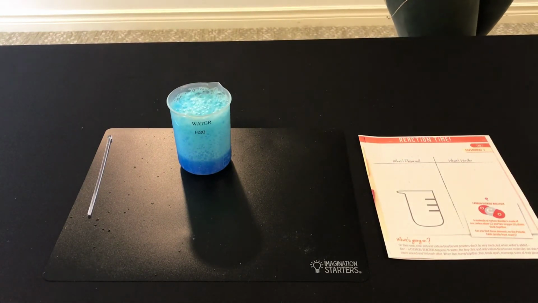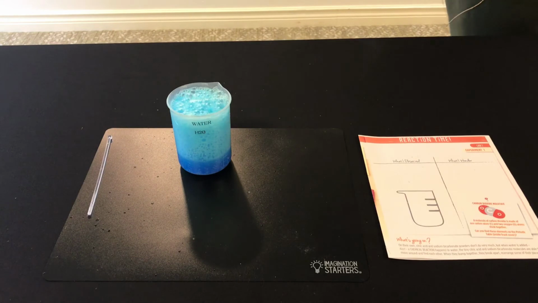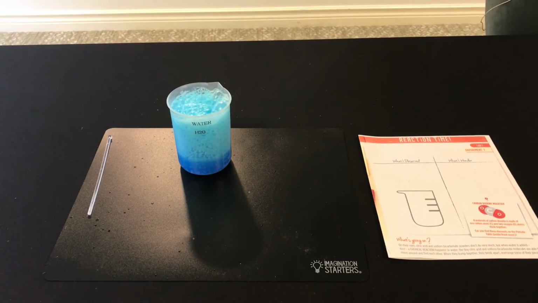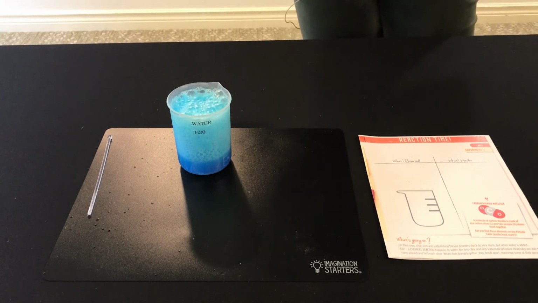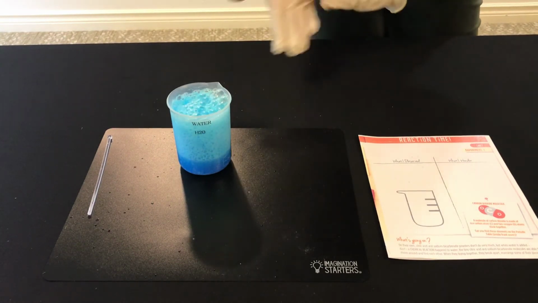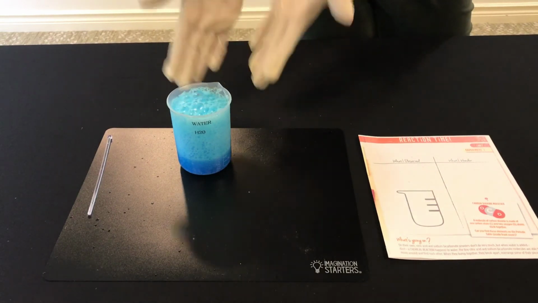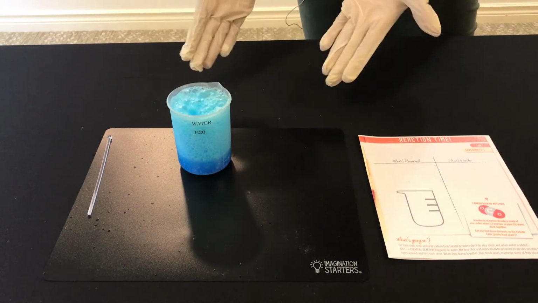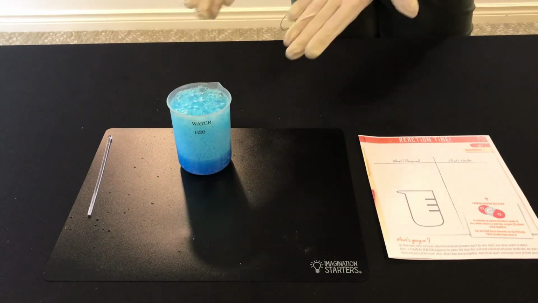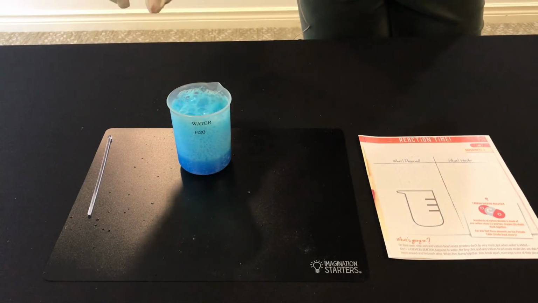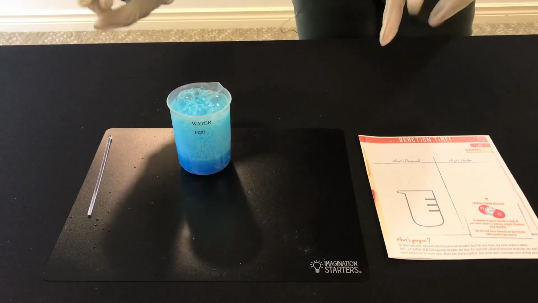So I see that the water has made carbon dioxide. Carbon dioxide is what the baking soda and the citric acid made. So pretty much we've got soda water, or colored soda water.